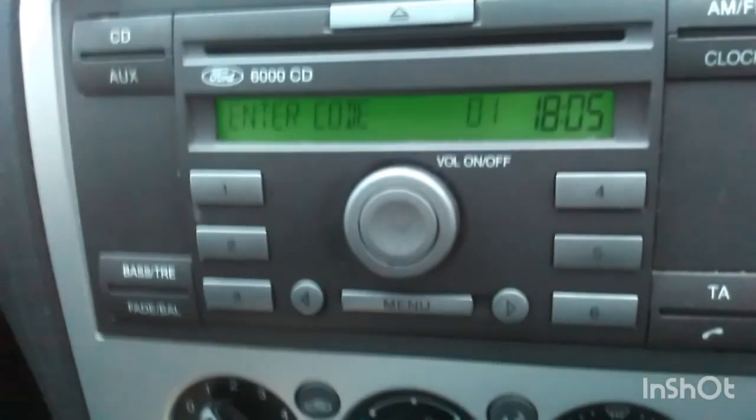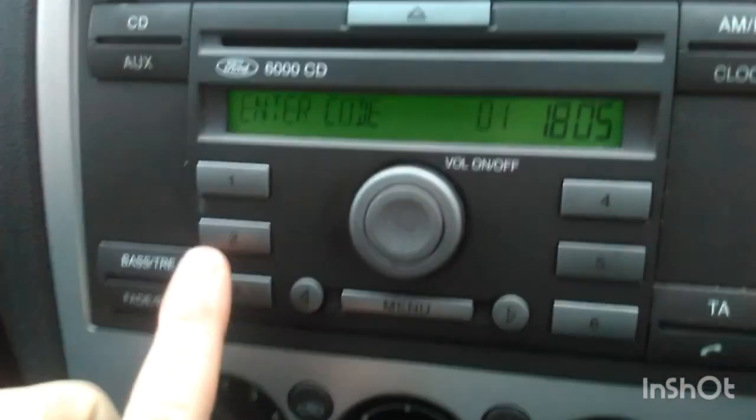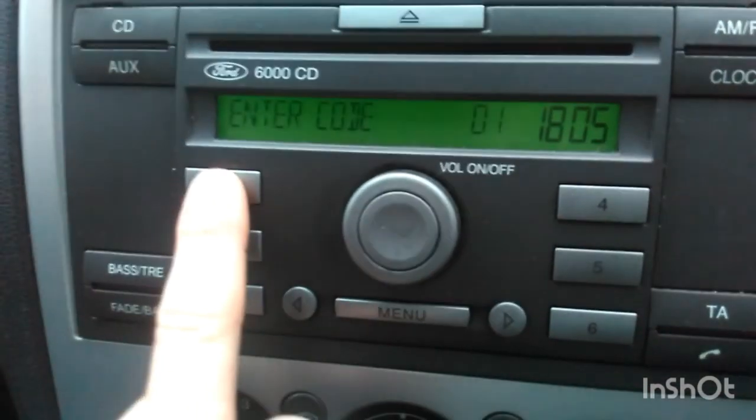And this is where it can be a bit confusing. So we need to put 6082 into this. The first problem you're going to notice is it doesn't go past 6 on the numbers. So you've got 4 digits for your code. You've got to think of each digit as 1, 2, 3, 4. So digit number 1, digit number 2, digit number 3, and digit number 4.